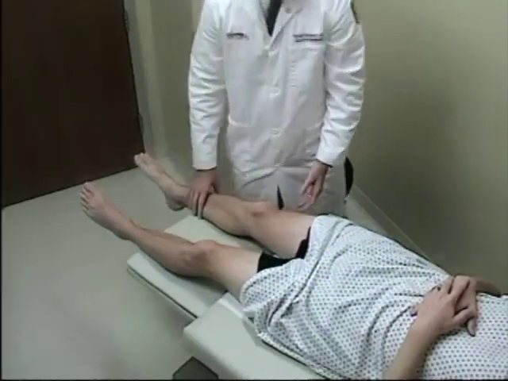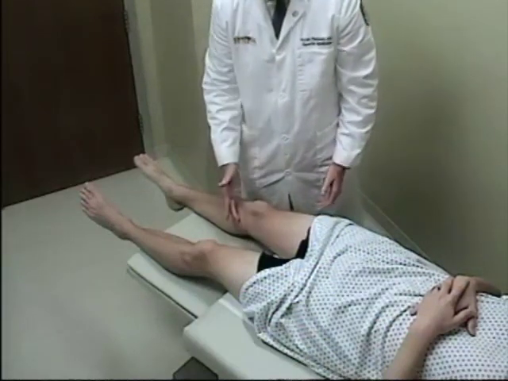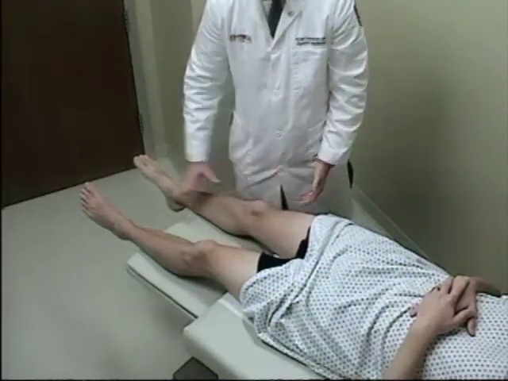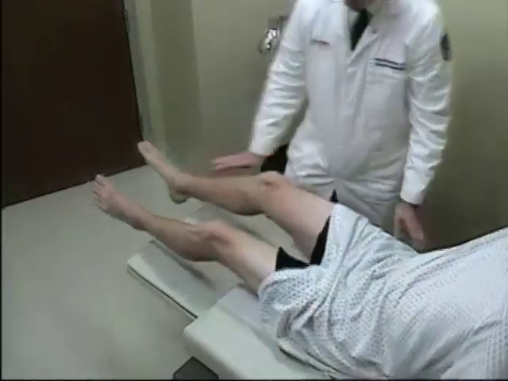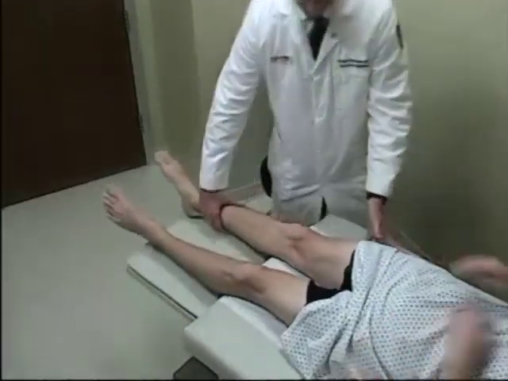You can go ahead and then assess for medial collateral ligament stability by, I'm going to have you move up, please. You're too tall.